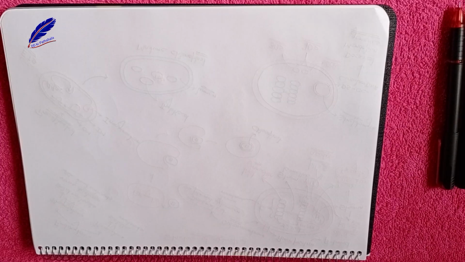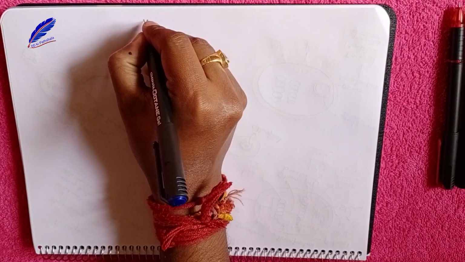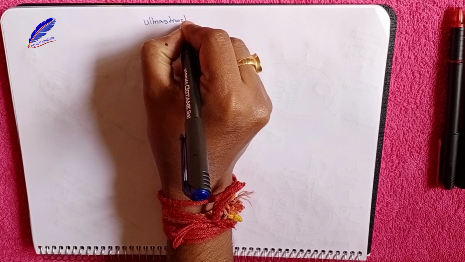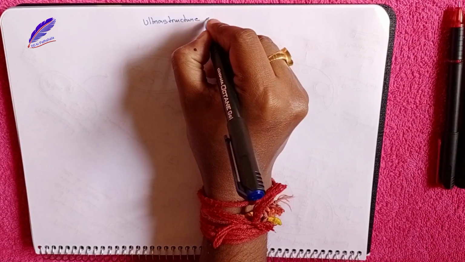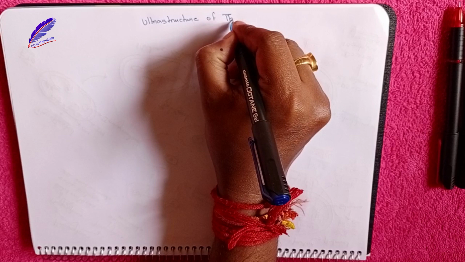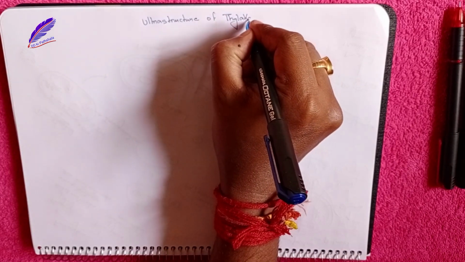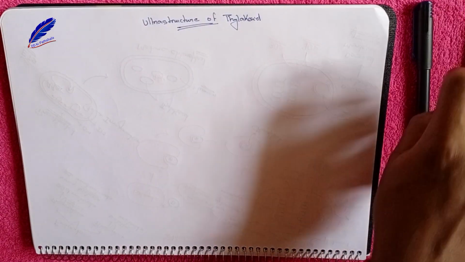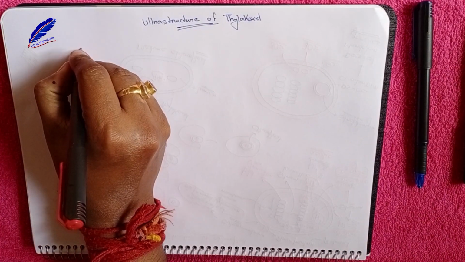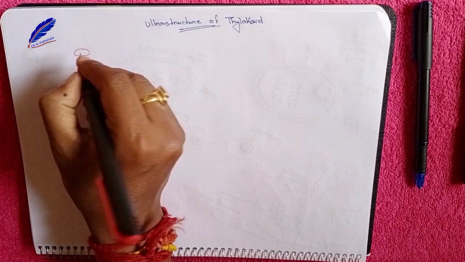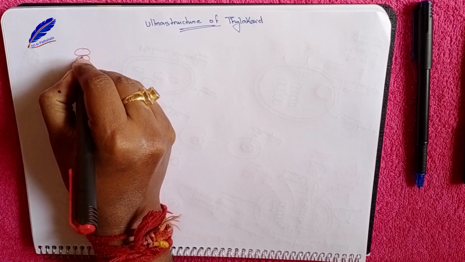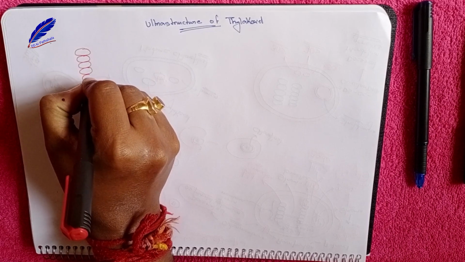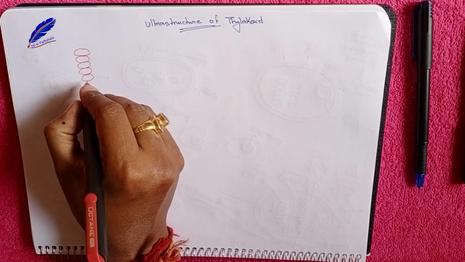Now we will study the ultrastructure of the thylakoid. Suppose this is a thylakoid, and the thylakoids are piled upon one another to form the grana.